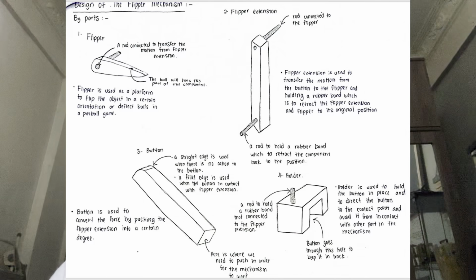So we're gonna move on to the components of the flipper mechanism. The flipper mechanism has 4 different components, which are flipper, flipper extension, button, and also a holder. So first thing is a flipper.